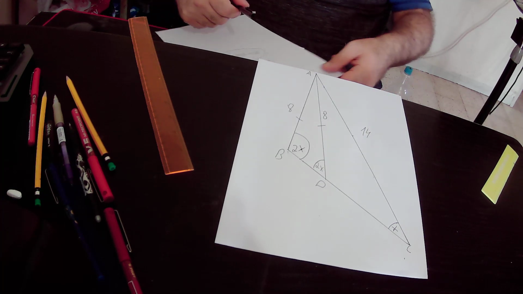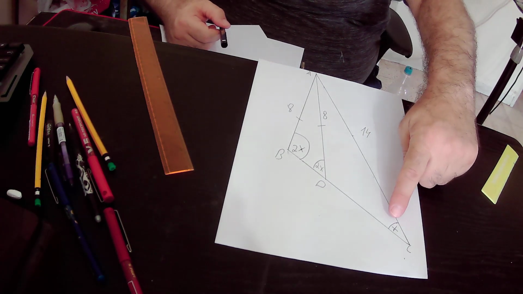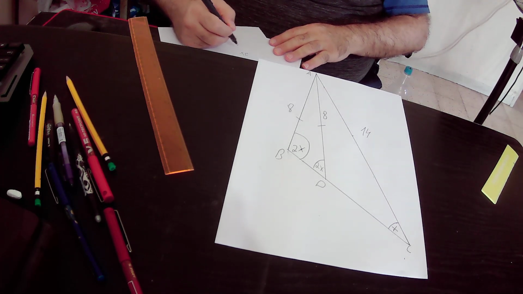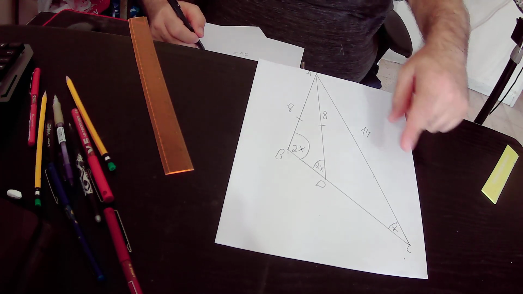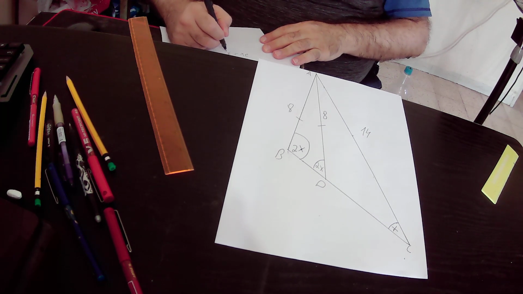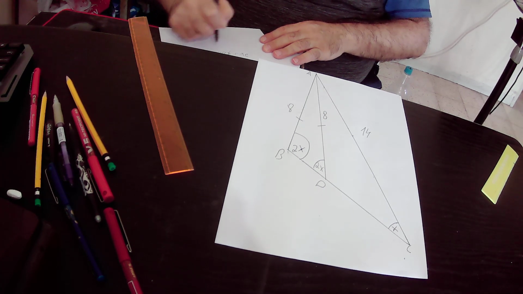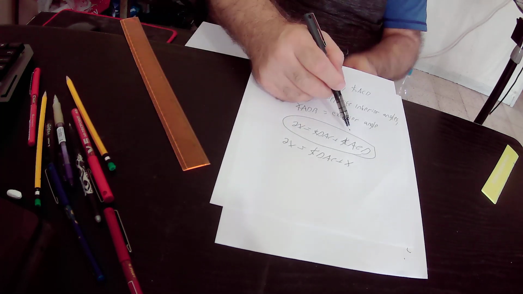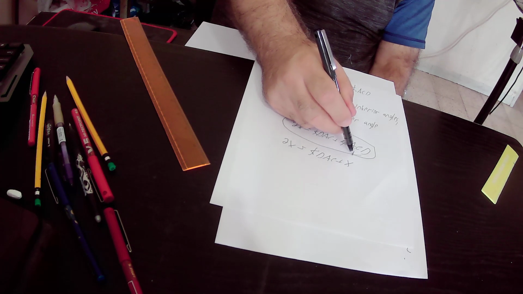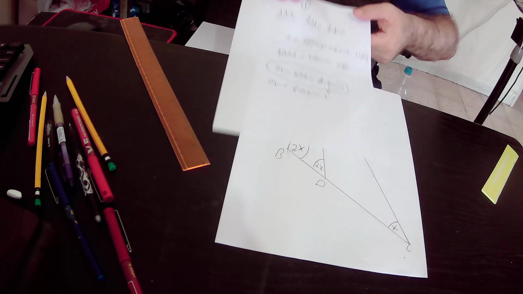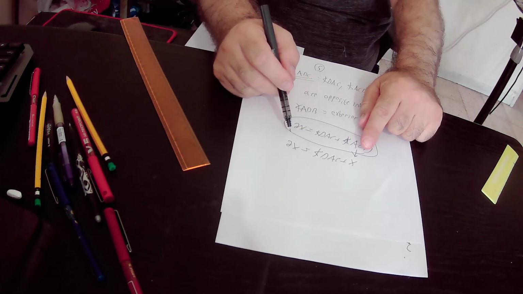But we know that angle ACD equals x degrees in size, so we can substitute angle ACD by x, according to what is given in the question.